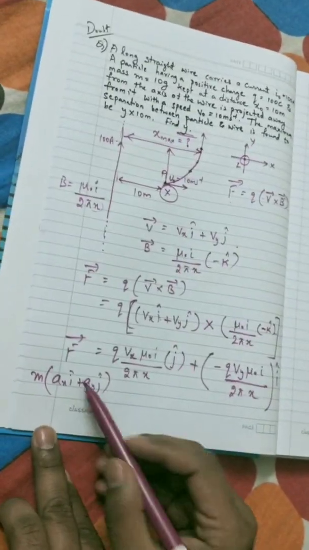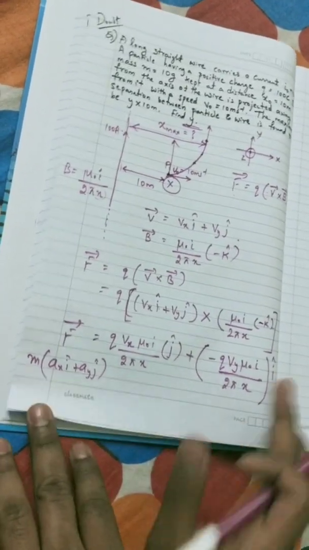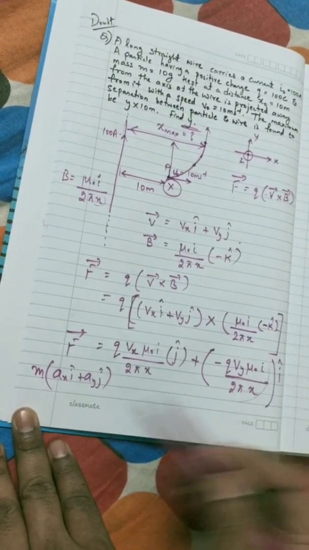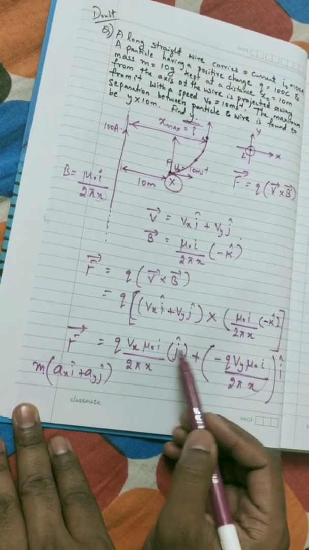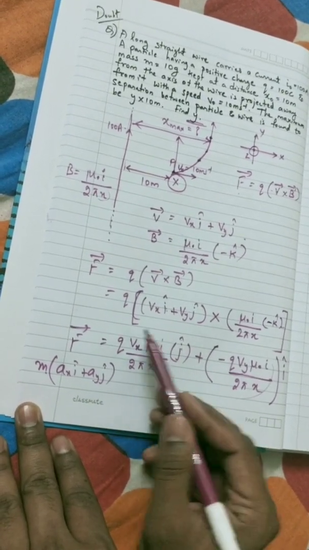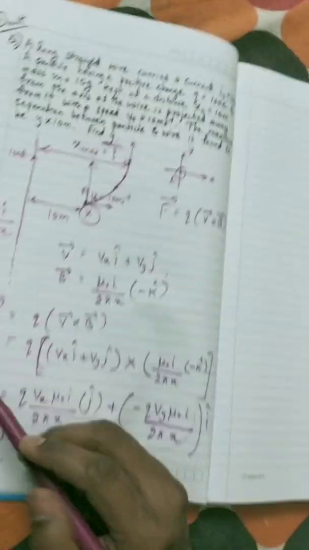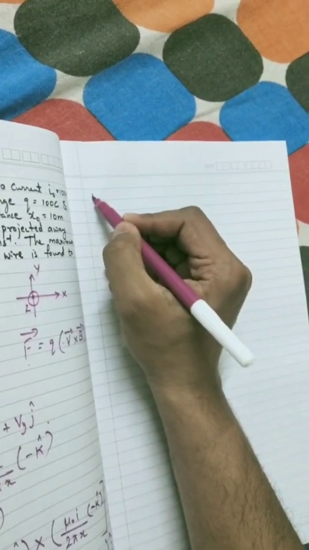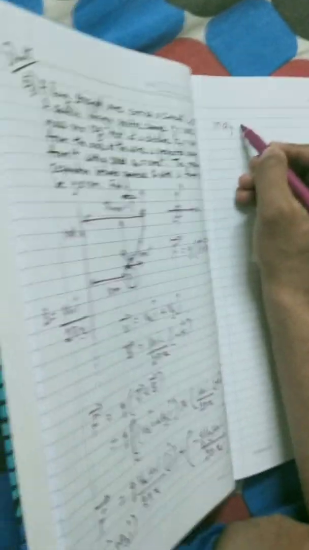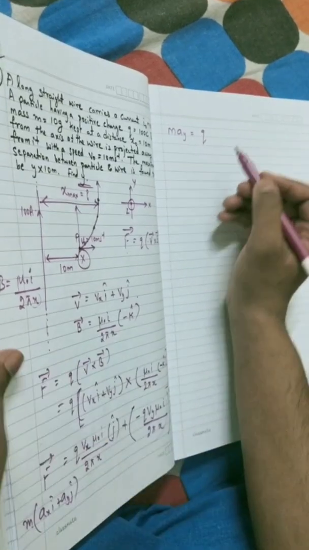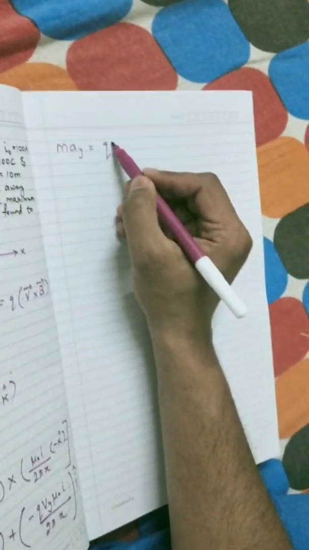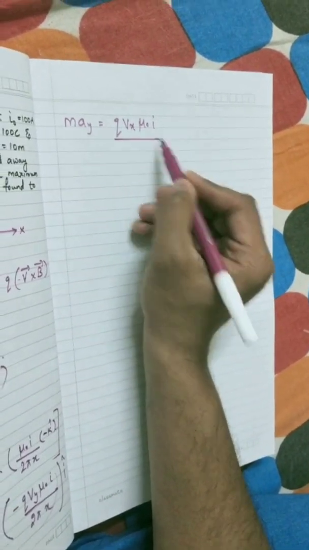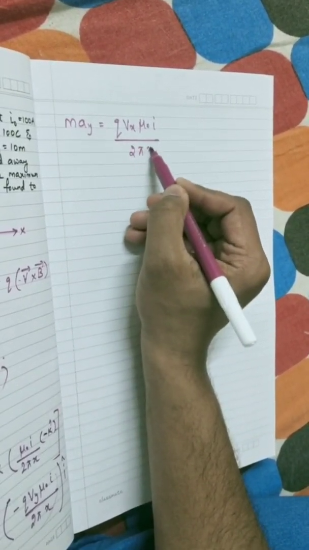Now we can compare this left hand side and right hand side. So m into ax is equal to the coefficient of i cap, that is this part. Similarly, m into ay is the coefficient of j cap, this part. So let us equate m into ay equal to this part. We have m into ay equal to q vx mu naught I divided by 2 pi x.